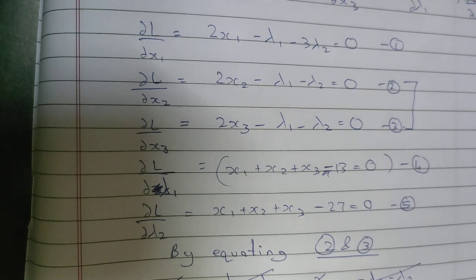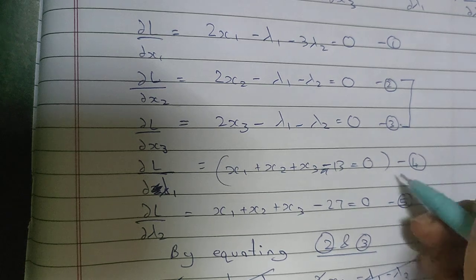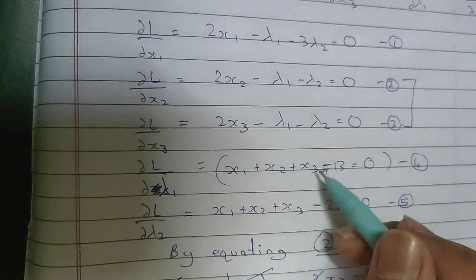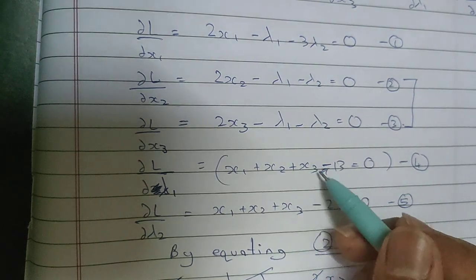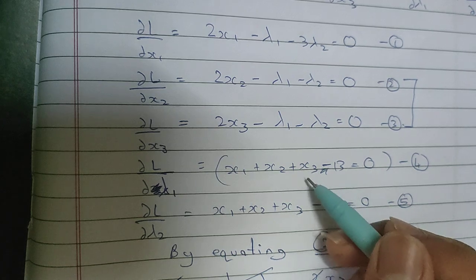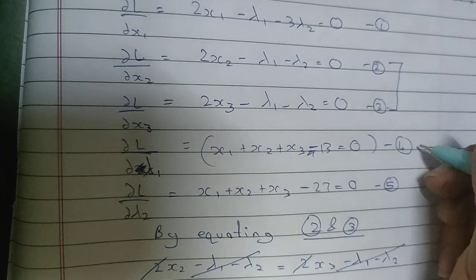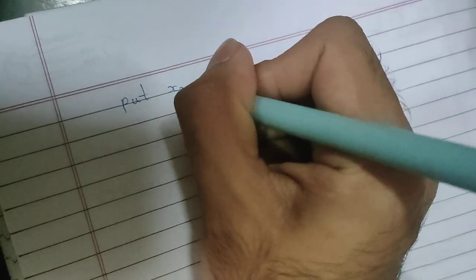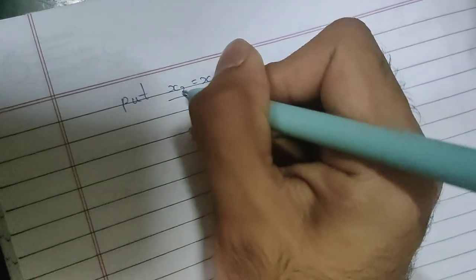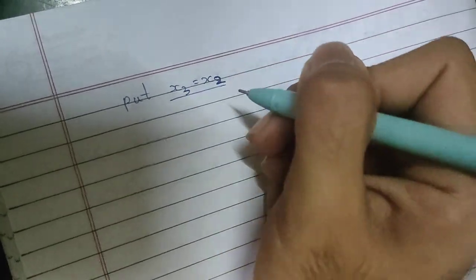Now we can substitute that right over here. If you put x2 equal to x3 in equation 4, let's move on to the next page for it. Put x2 equal to x3 or x3 equal to x2, both mean the same thing.